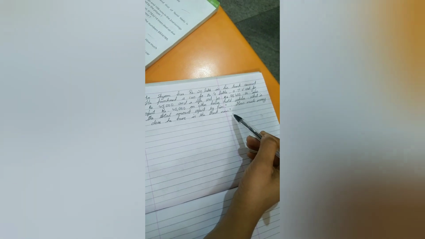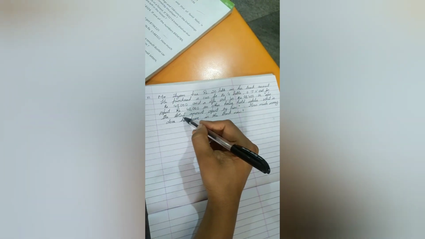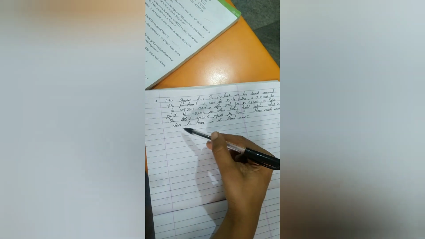You can see you have two questions to be answered. One is how much is the total amount. Total means addition, so you should do addition. How much money does he have in the bank now? That is nothing but how much is left in the bank. That is subtraction. So you have to do both addition and subtraction in this problem. First let us find the answer for the addition problem. What you have to add here is all the things which he bought for the house.